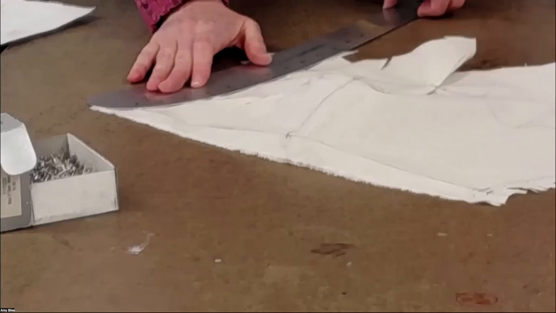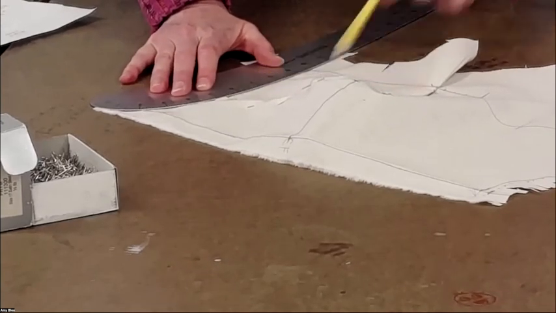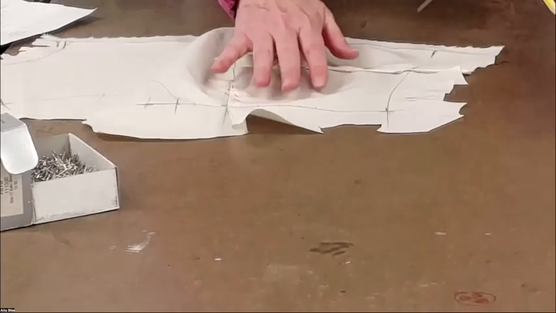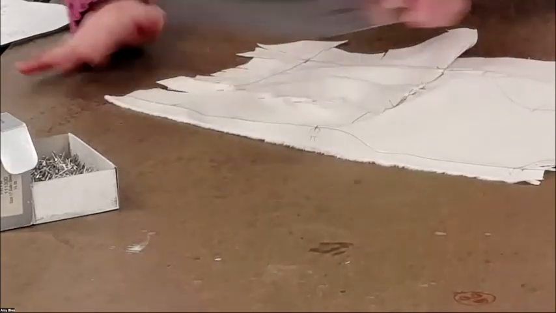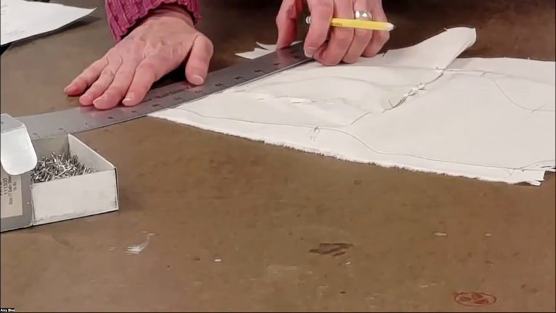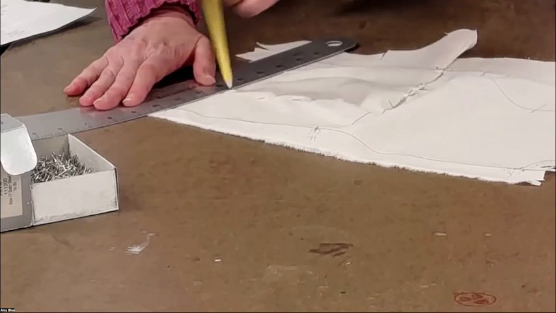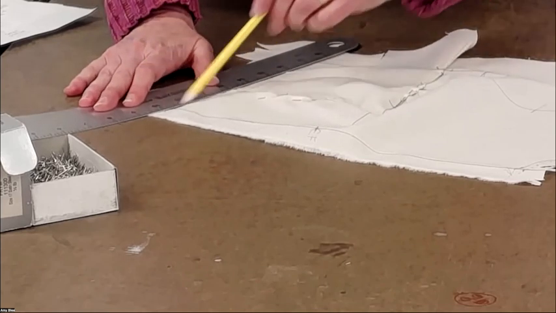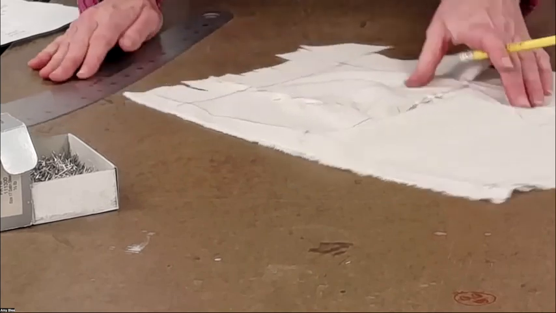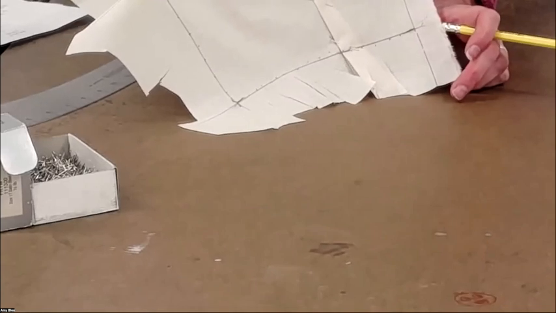So now that I squared it off, so everything's going to fit together when I add my back, I can draw it in. And this is art, you know, you're matching up your waist and your center front with your dots, and they're not necessarily perfectly on the dots, but you just want to create a beautiful line that's connected.